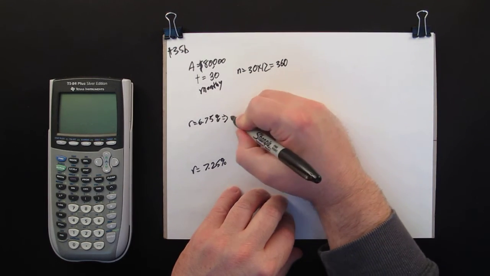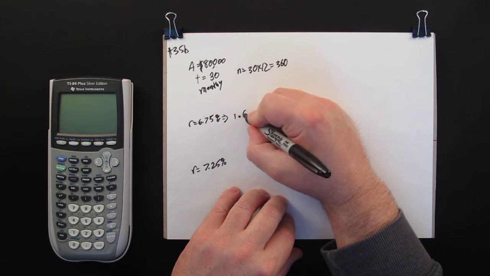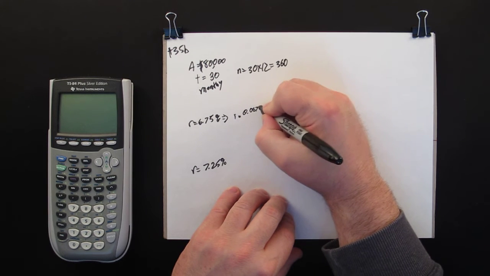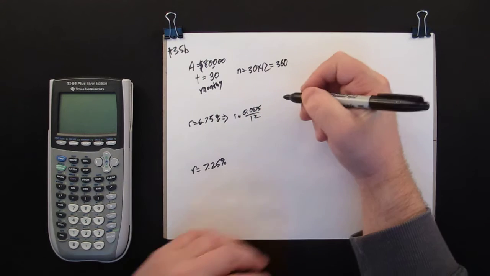The period interest rate is going to be 0.0675 over 12.